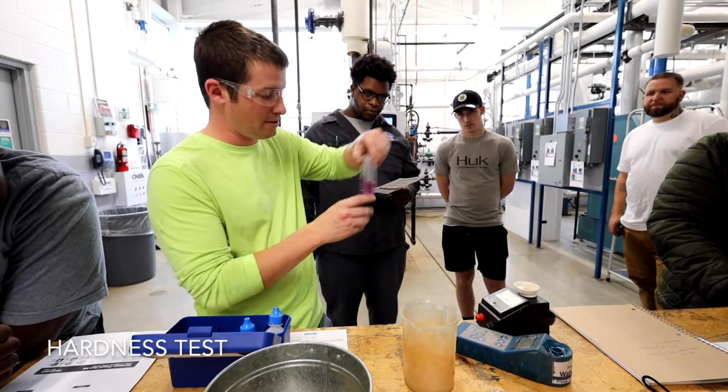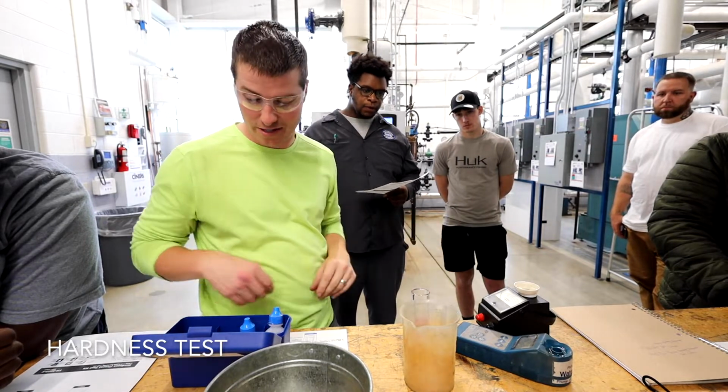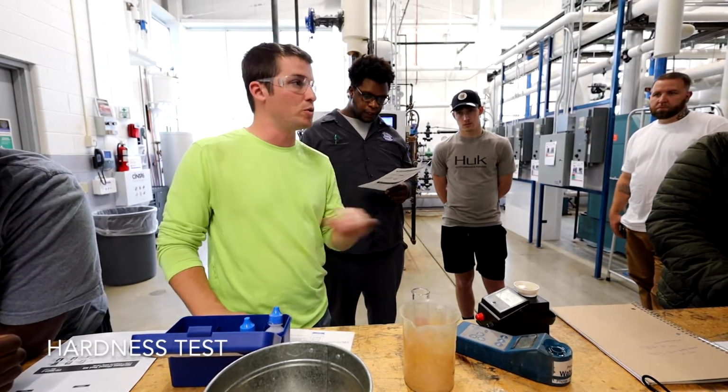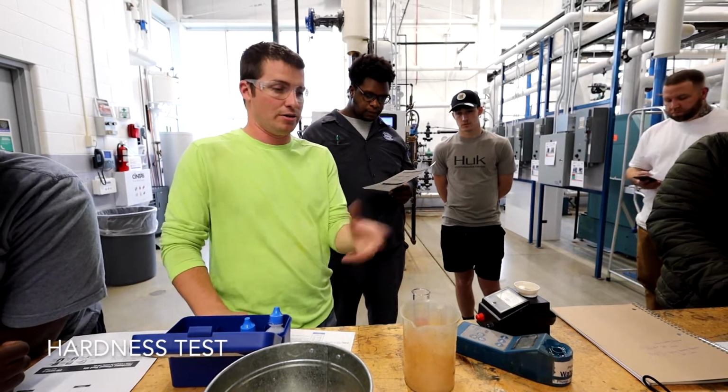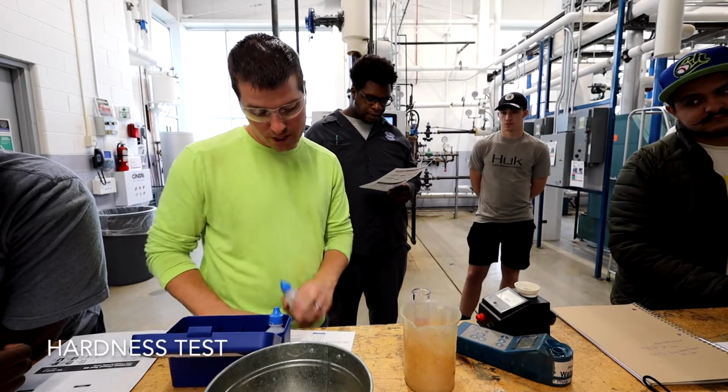Okay, so it's pink, right? I don't think that's red. I don't know why I say red. Maybe I'm colorblind, but that's not red to me. All right, so then we know we have some hardness. So if it turned blue, we would be done, and our answer is 0, and you write down a 0 and you move on. We, on the other hand, don't have 0. So we'll go to step 4.